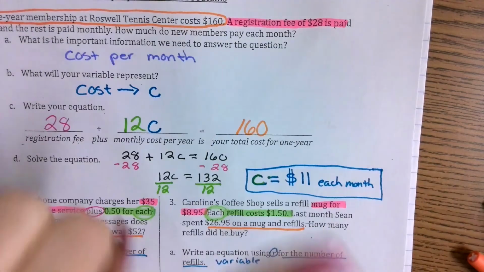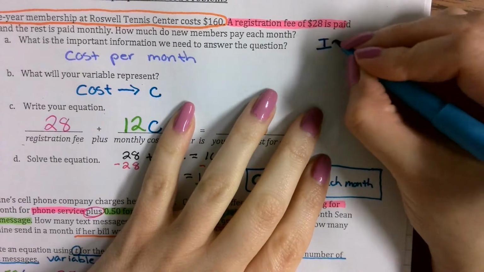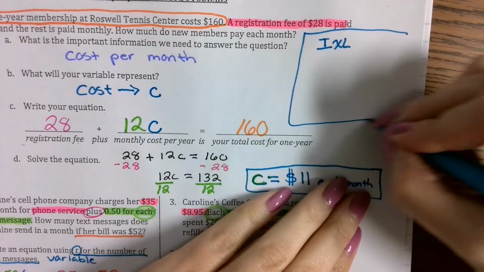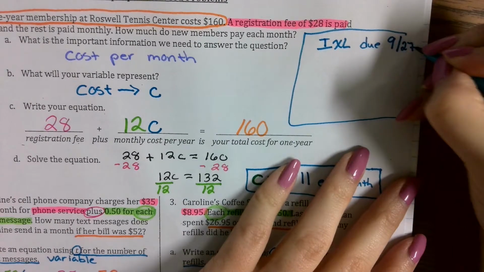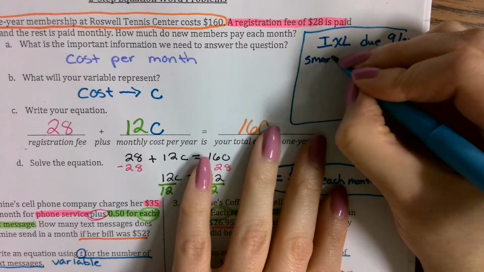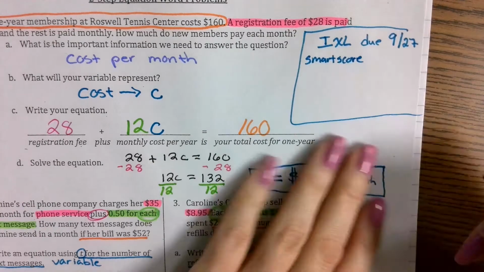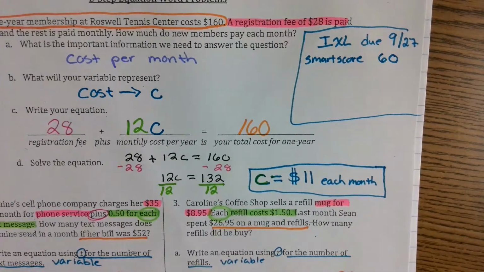Up at the top here, I also want you to write down your IXL. You have an IXL assignment that needs to be completed by this Friday. So up at the top here, I want you to write in a little tiny box, IXL, and it's due Friday, 9/27. You need to get a SMART score, which is essentially like a percentage. You only need a SMART score of a 60. Once you get to a 60, or a little bit above 60, you can stop.